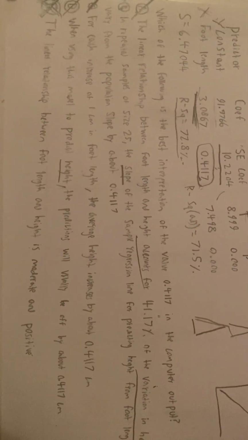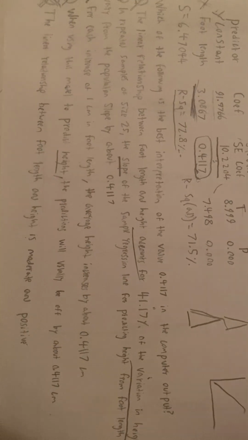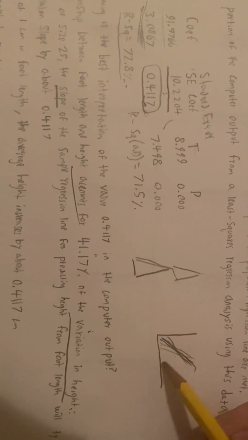In repeated samples of size 25, it's going to vary because not all samples will give the same result as the population. So let's add in a few lines like this. On average, there can be 0.4117 to the left or to the right.